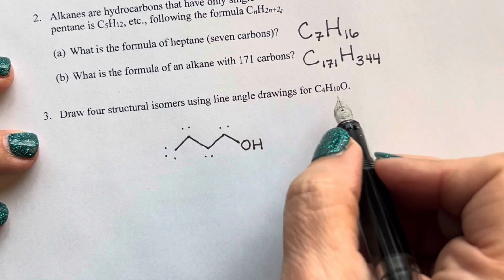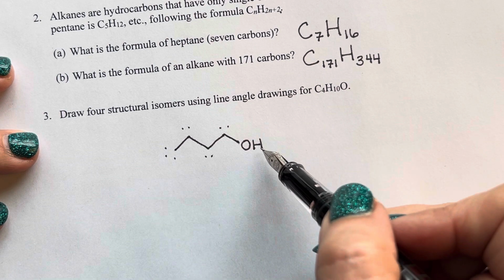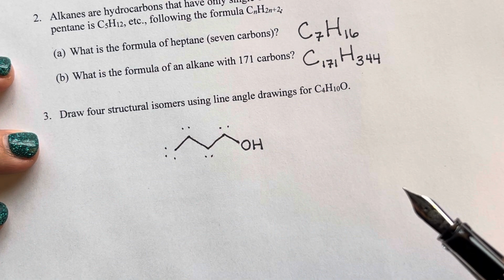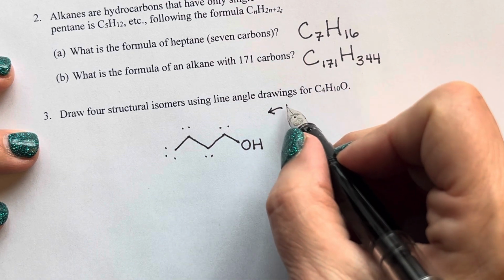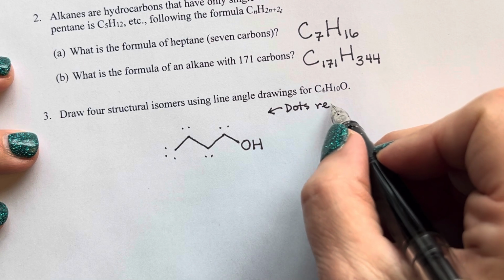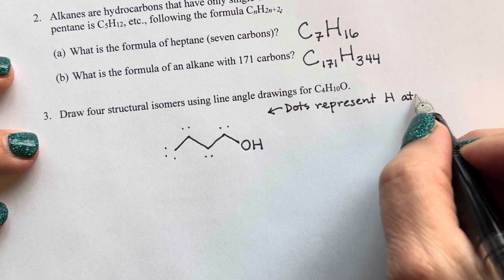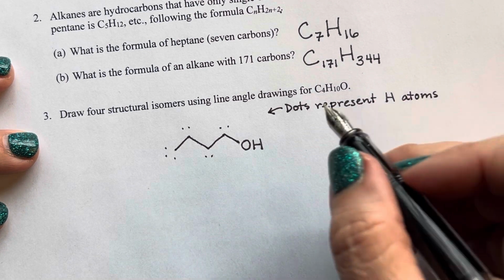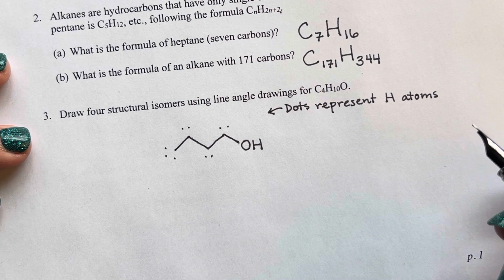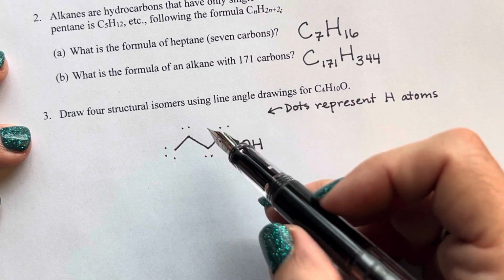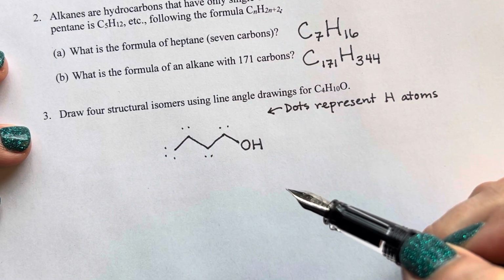All right, so do we have 10 hydrogens? 2, 4, 6, 8, 9, 10. Yes, we do. Okay. So I'm going to put a little note here. Dots represent hydrogen atoms. Just essentially to count them up, right? Okay. Now, what about if we made an isomer, a structural isomer of this?